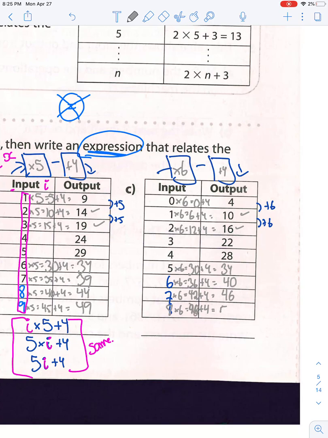Sorry. And then plus 4 is 52. Okay, there we go. Excellent.